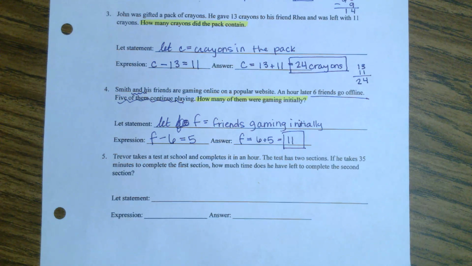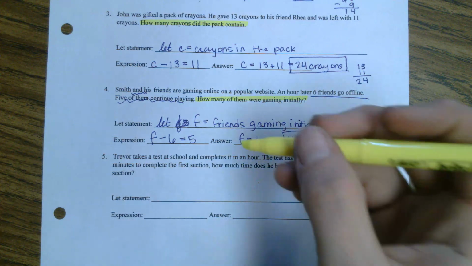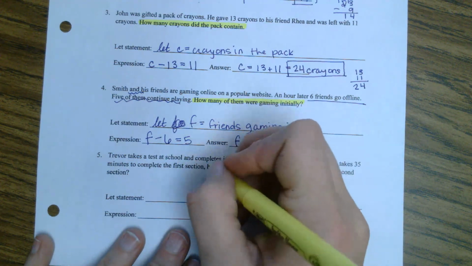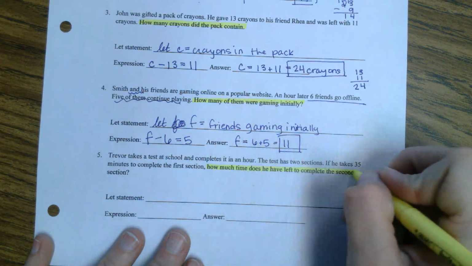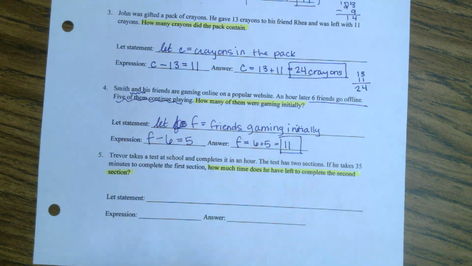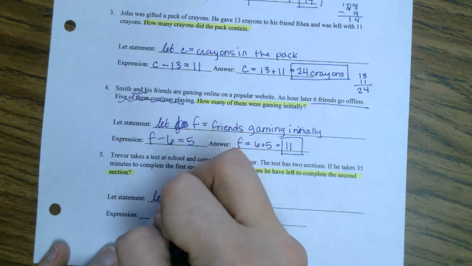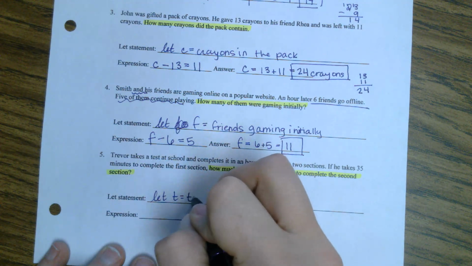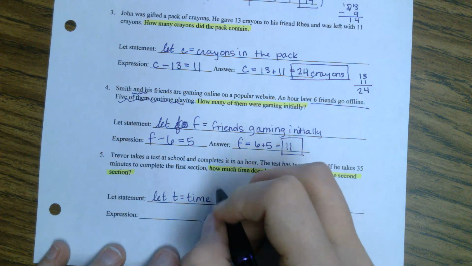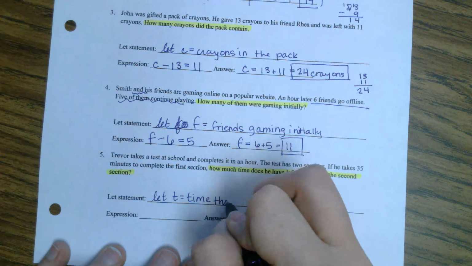Okay, number 5. Trevor is taking a test at school and completes it in 1 hour. The test has 2 different sections. If he takes 35 minutes to complete the first section, how much time does he have to complete the second section? Okay. I'm going to let T equal the time that he has left.